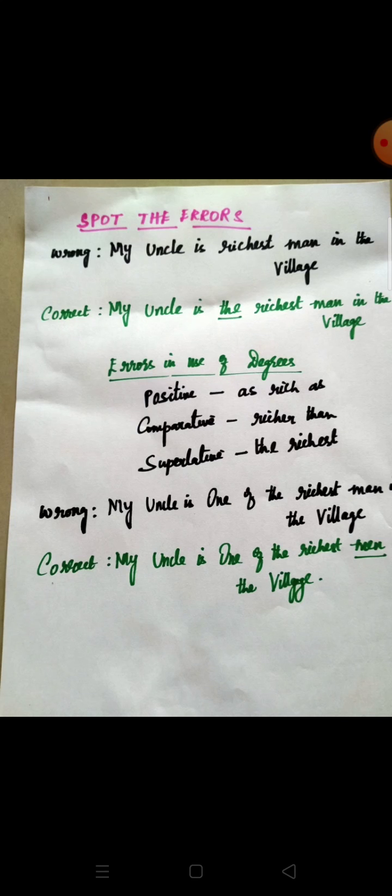Now look at the first one. First sentence you see: my uncle is richest man in the village. This is wrong. See how to change that. What is the error in that? Richest is given, so this is an error in degrees of comparison. Richest is superlative, so when it is superlative we have to put the in front of the richest. So, my uncle is the richest man in the village. These are errors in use of degrees.